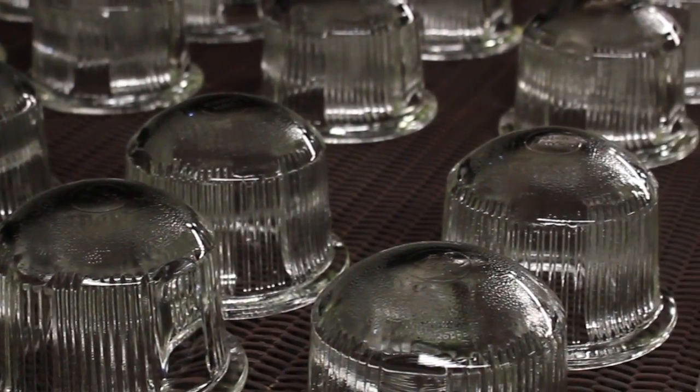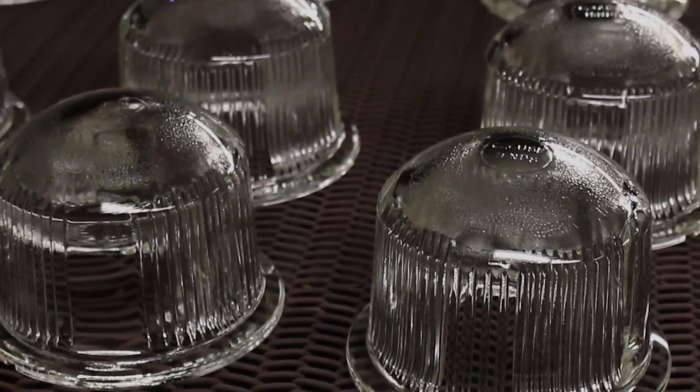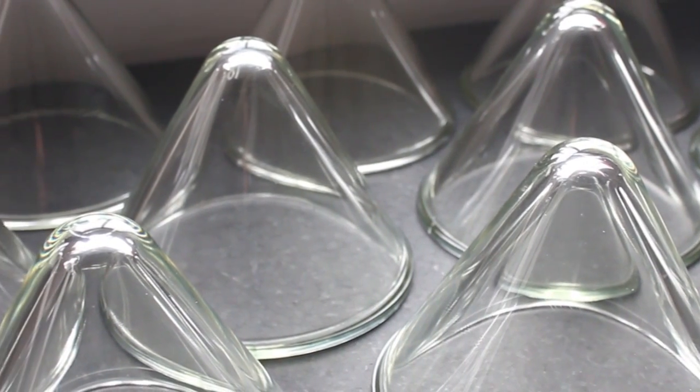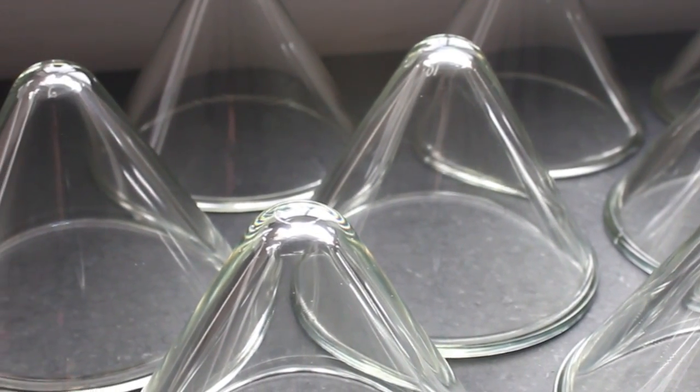Annealing is a controlled process of slowly cooling glass to relieve these internal stresses. Kopp's annealing process provides a solution for the elimination of these stresses in technical glass lenses.